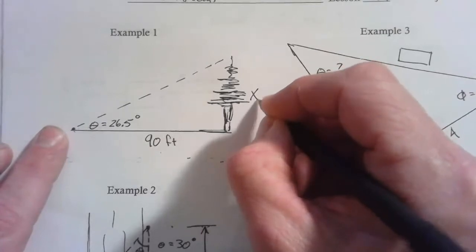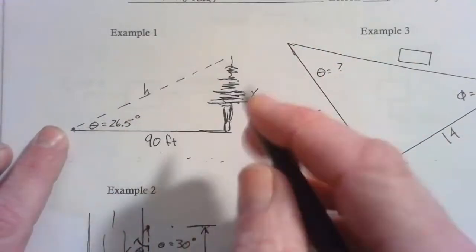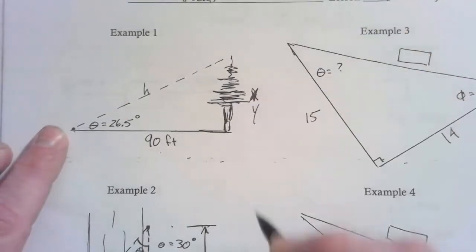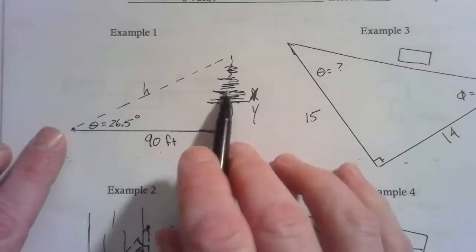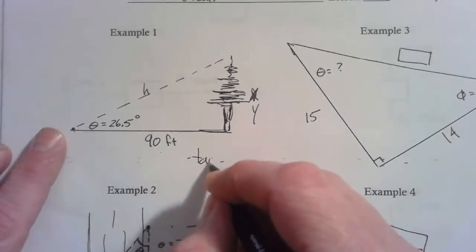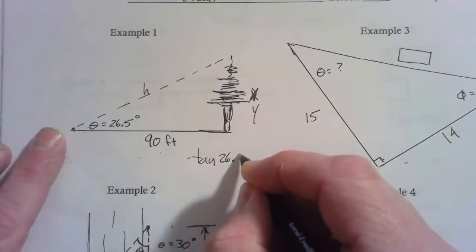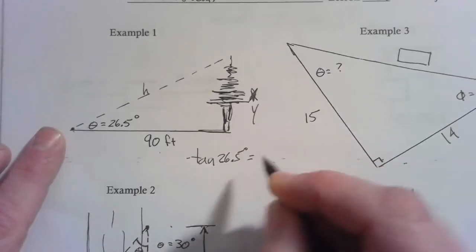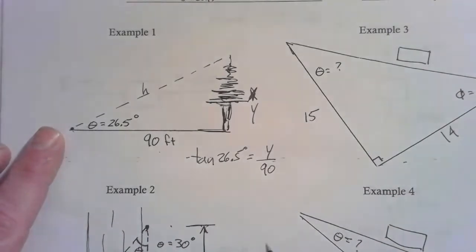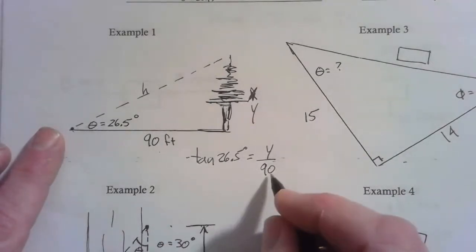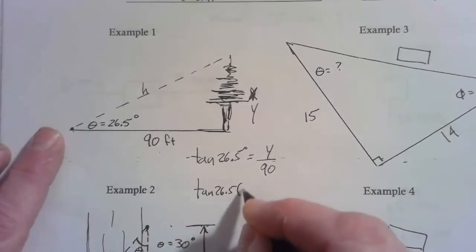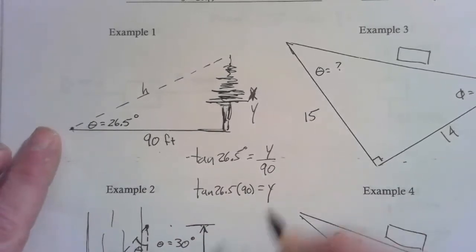I'm going to call that x. I don't want to call it h because hypotenuse is h. Let's call it y because it's a height and that's up and down. So that means opposite is y, adjacent is 90. So the tangent of 26.5 degrees is equal to y over 90 feet. And that means that when I multiply both sides by 90, the tangent of 26.5 times 90 will be y.